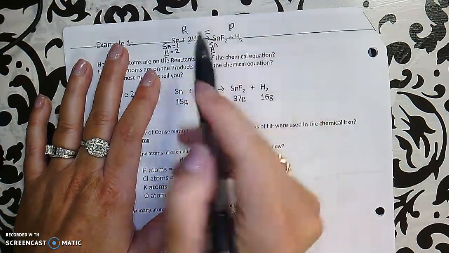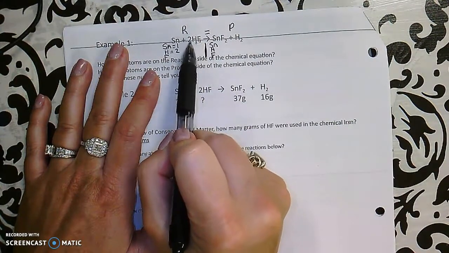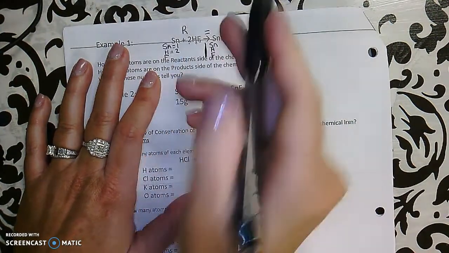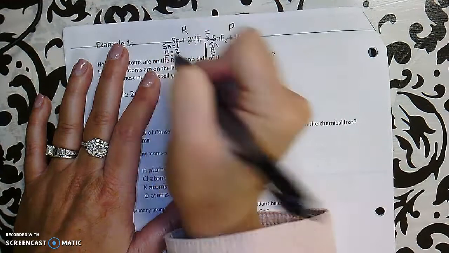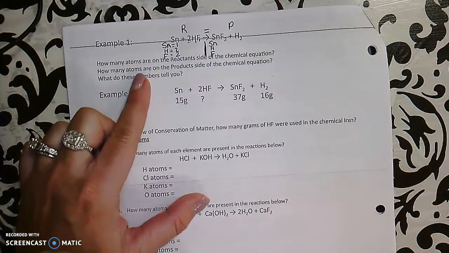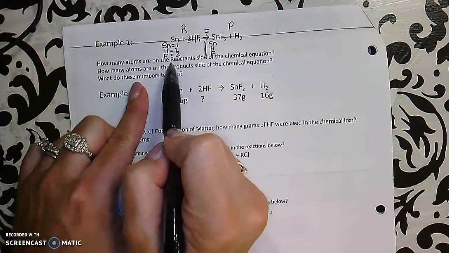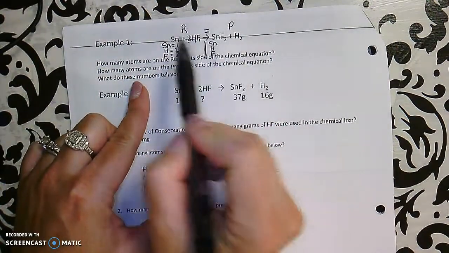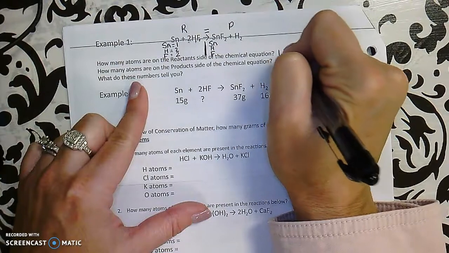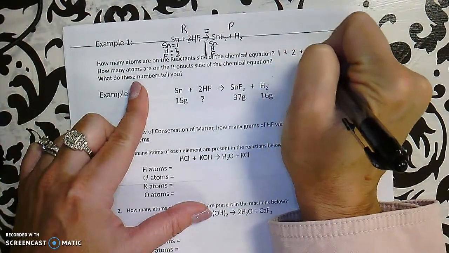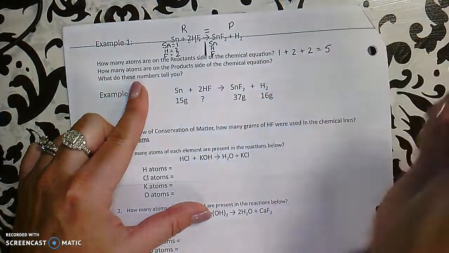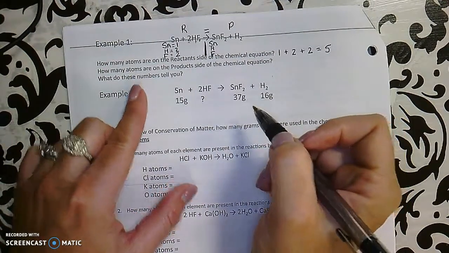There's an understood 1, and we multiply by the coefficient of 2, so we get 2 fluorines. To go back and answer the question, how many atoms are on the reactants side? 1 plus 2 plus 2 gives me 5 atoms total.